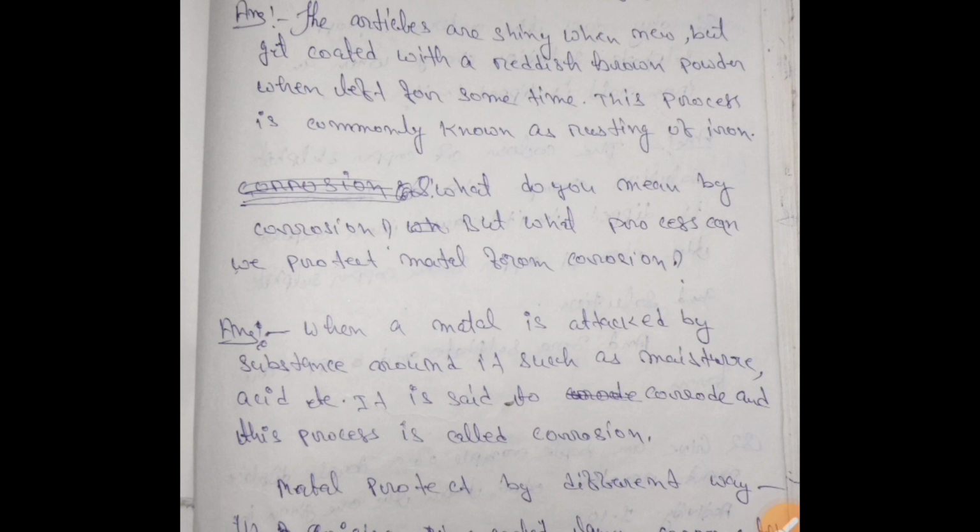But if we apply paint or oil, then the iron will never rust. So to protect iron, we must apply paint mixed with oil, so the iron never rusts. This is the simple definition of rusting of iron.